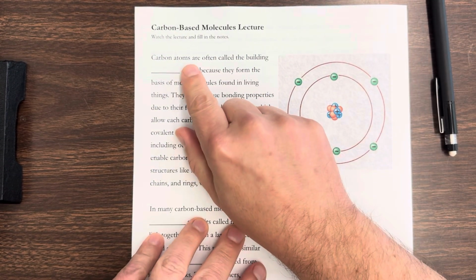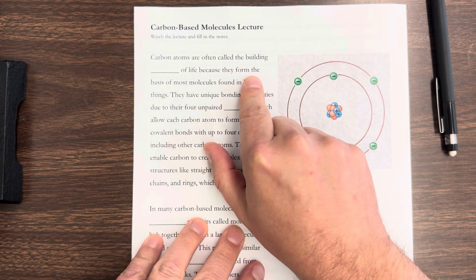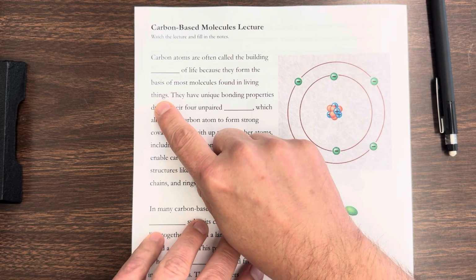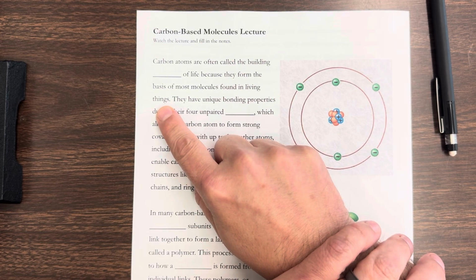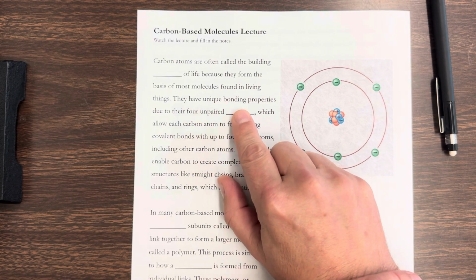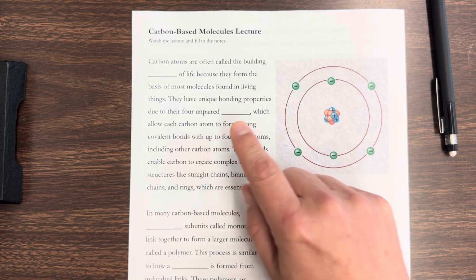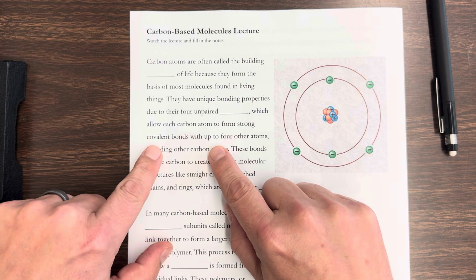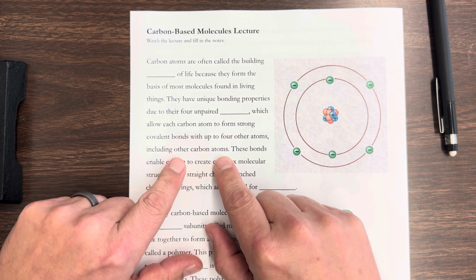Okay, carbon atoms are often called the building blocks of life because they form the basis of most molecules found in living things. So the ones that we're going to go over, you'll find them in humans, you'll find them in plants, you'll find them in bacteria. They have unique bonding properties due to their four unpaired electrons, which allow each carbon atom to form strong covalent bonds with up to four other atoms, including other carbon atoms.